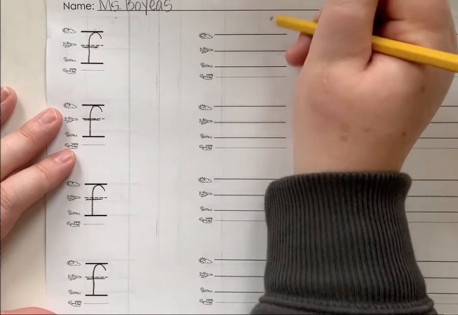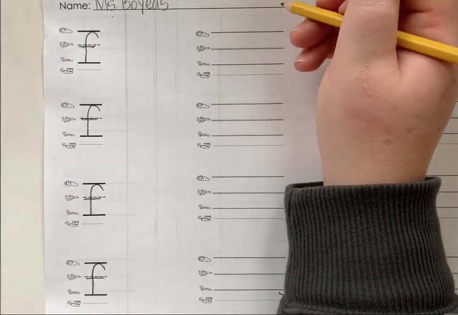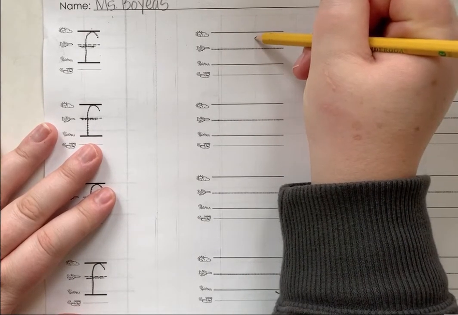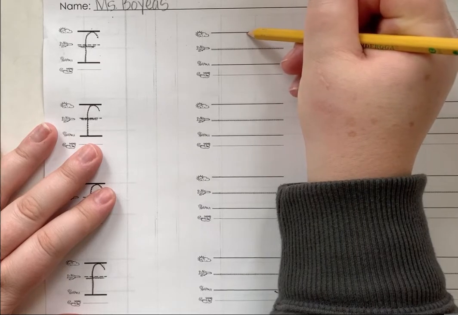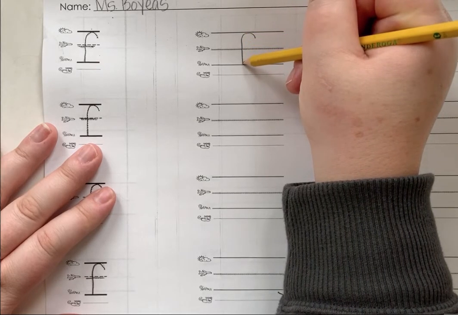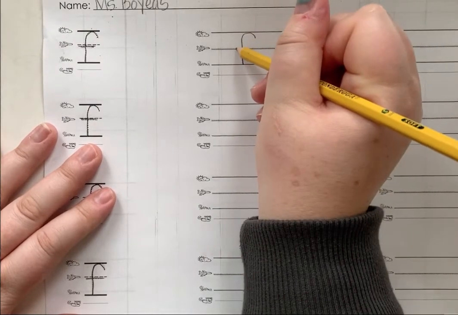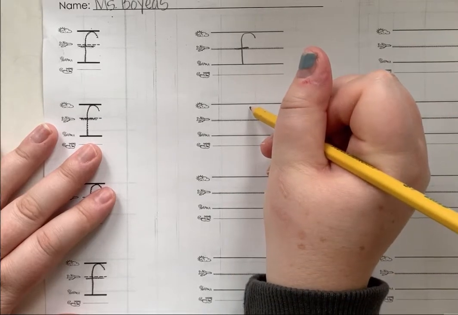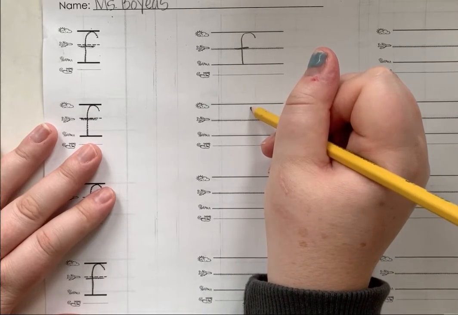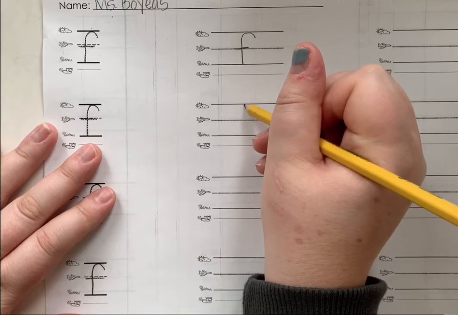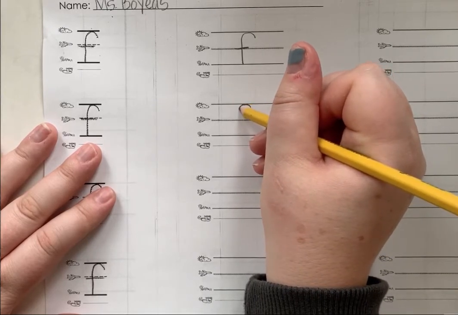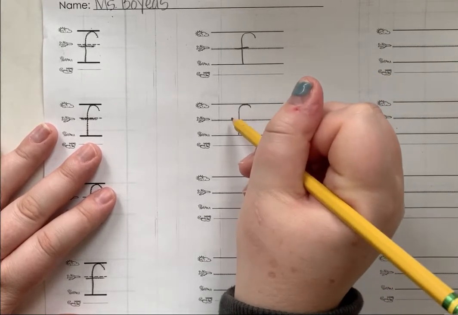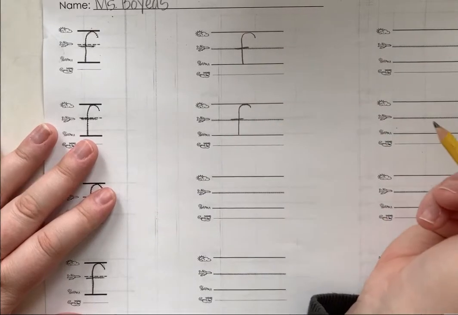All right, middle column, here we go. Ready? Start just below that skyline, friends. Find your starting point. Push up, bump the skyline, pull down to the grass line, and then jump up and cross at the plane line. Here we go again. Start just below that skyline. Find that starting point. Push up, bump that skyline, pull down to the grass line. Try and make it as straight as possible. Then jump up and cross at the plane line.